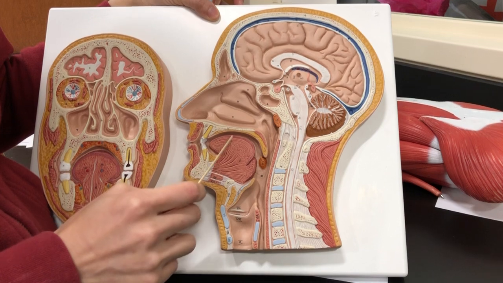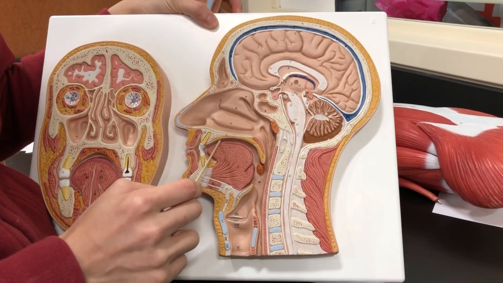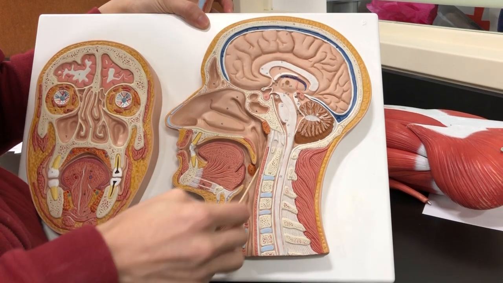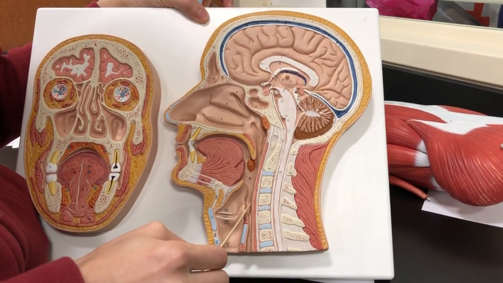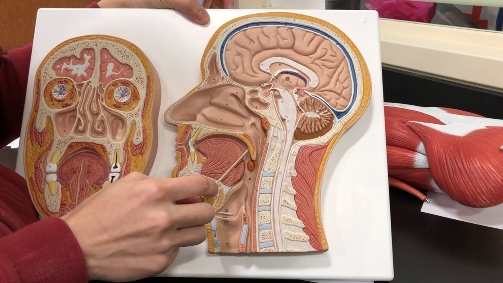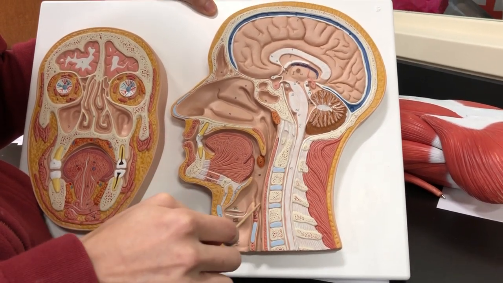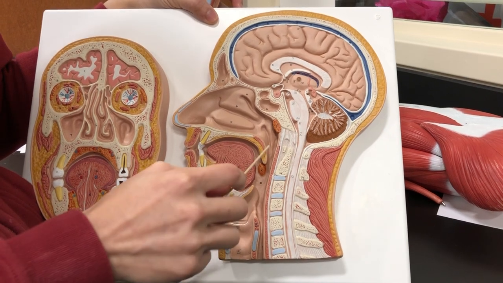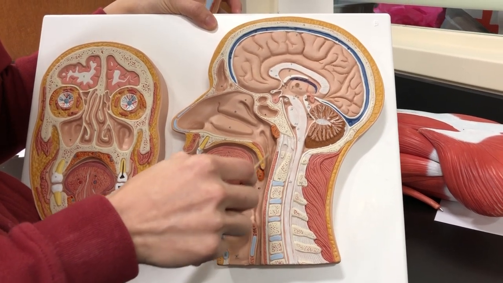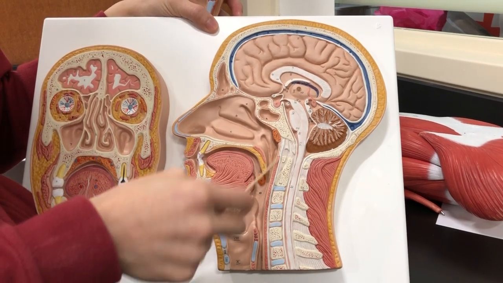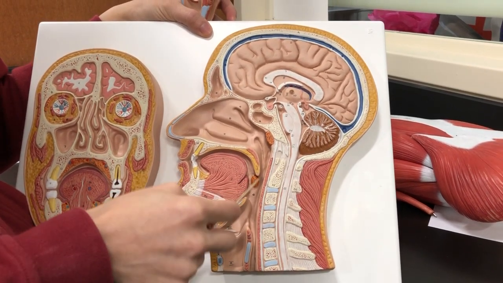Now, in the digestive system, we talked about how the food, as well as the air, share a common passage down here. So that means the food is also going to enter into the oropharynx as well as the laryngopharynx. Whereas the nasopharynx should only, in most cases, be in contact with air, unless you have food entering by accident.